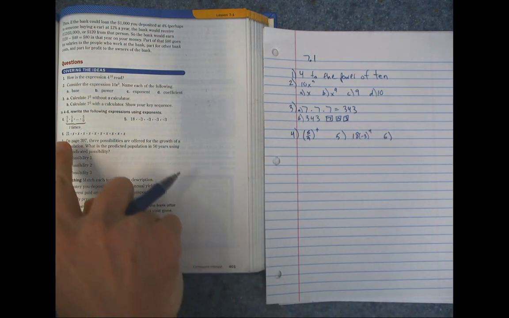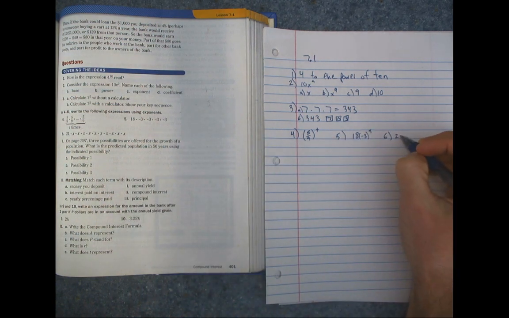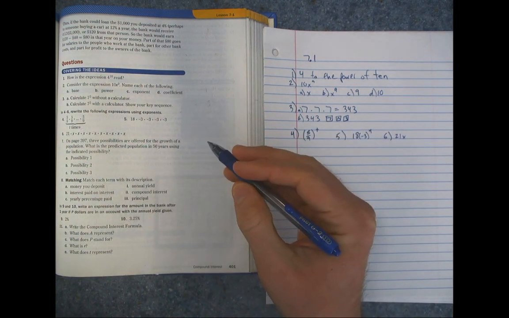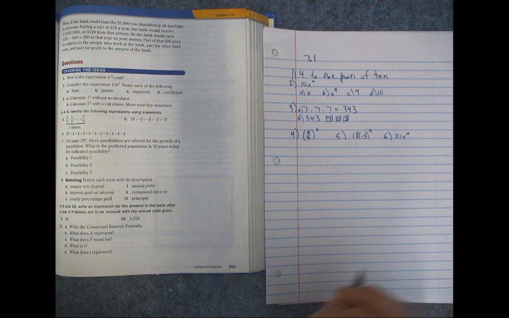Number 6, it's 21 times x to a power. So 21 times x. And then you'd have to count them all up. And there's 10 of them. And so it's just to the 10th power.